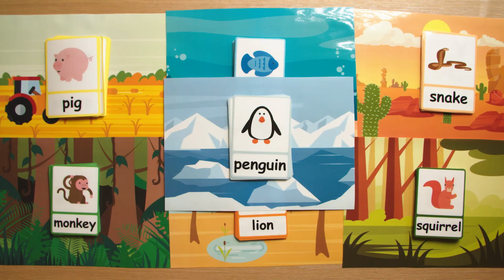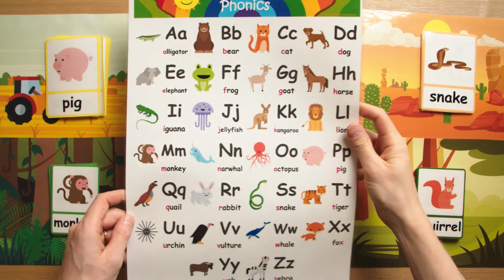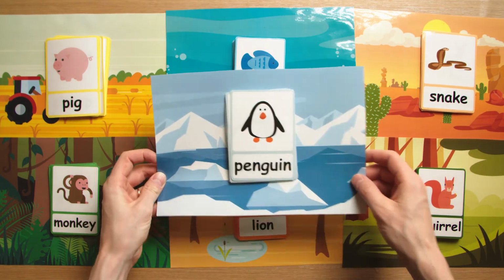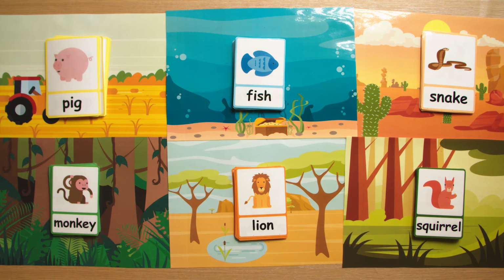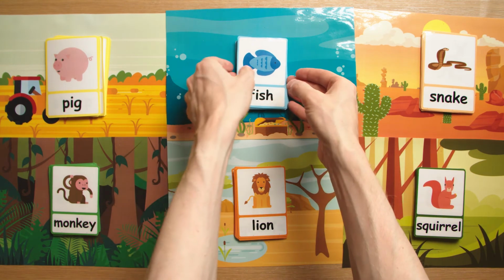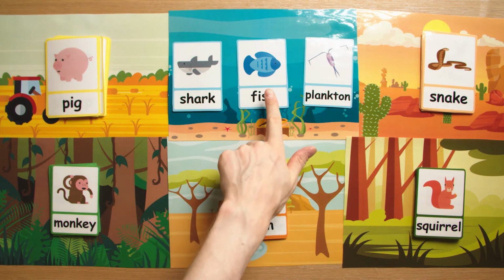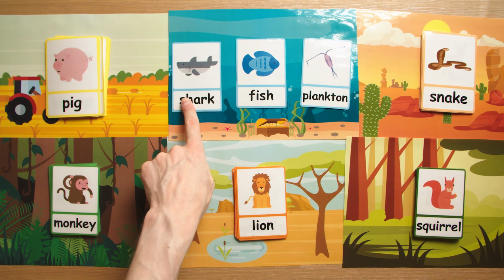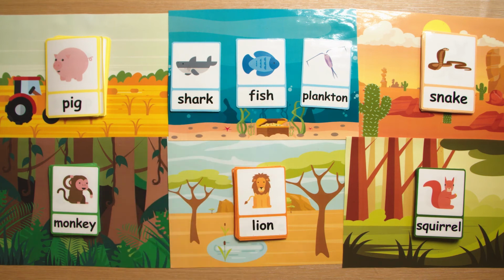In addition to those, we also have animal phonics, which can be used to practice phonics. The set can be used to teach animal food chains. For example, a fish eats plankton and a shark eats a fish.